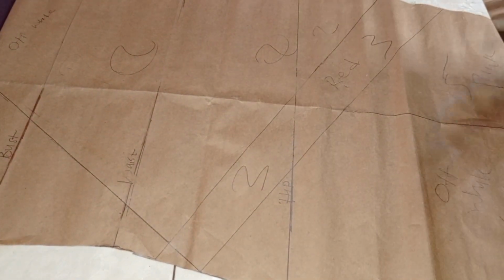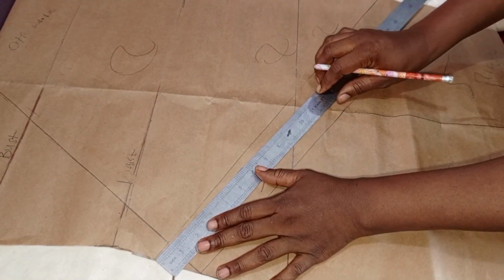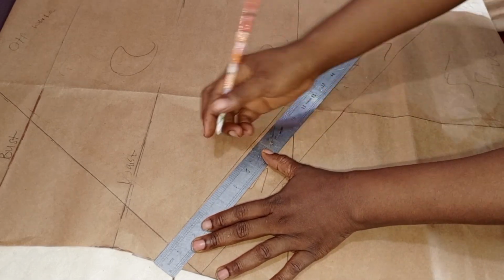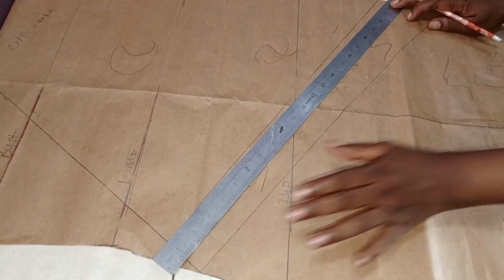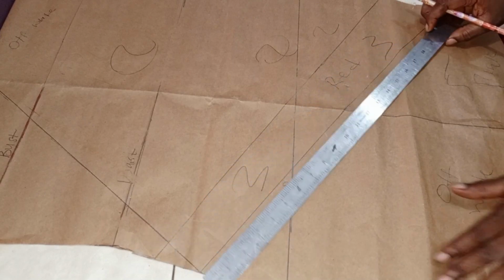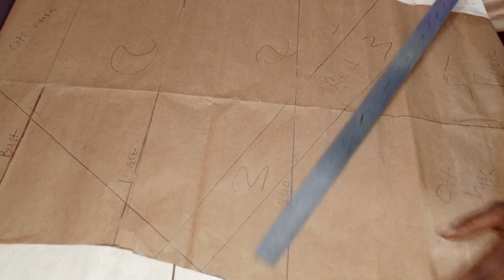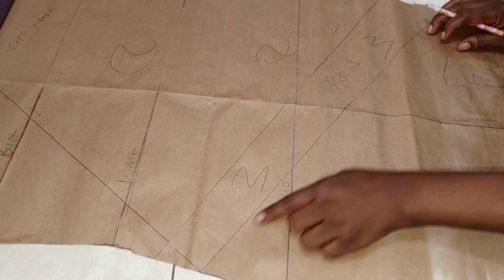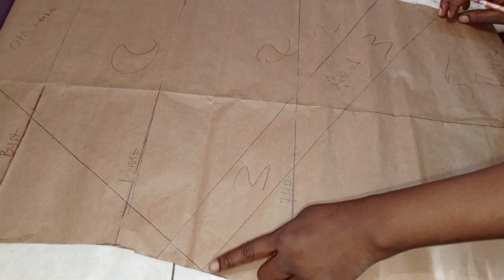See the way I just connect it, slant. You just make it easy for you. If you're a beginner, you just connect it any way you want. You don't need any measurement, you don't need to transfer anything. I just minus 2. See the way I minus it. This one side is bigger than the other side. That side is big, your upper side is smaller.